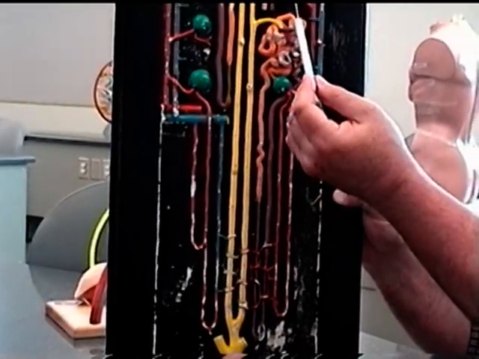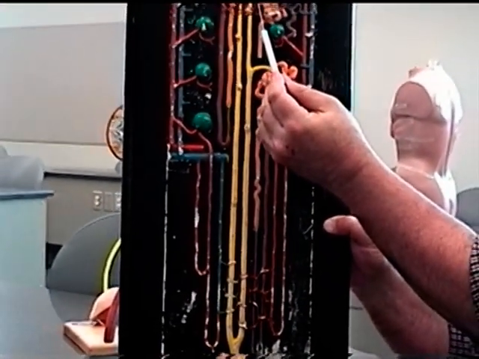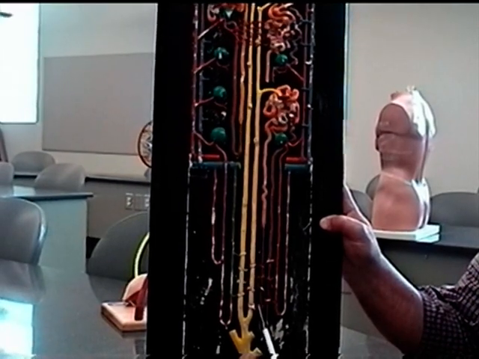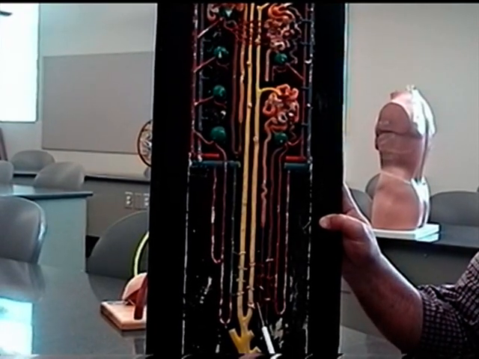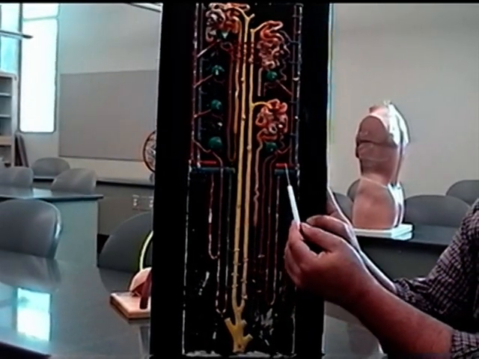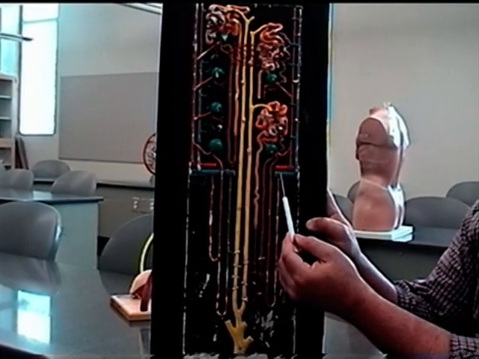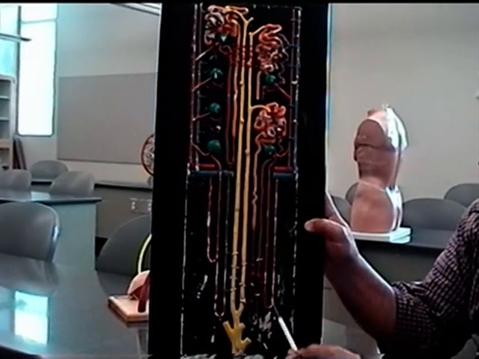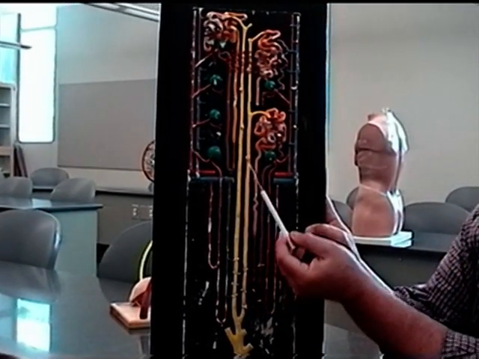So the one we have up here is a peritubular capillary, and the one we have down here is a vasa recta. So again, your landmarks are these, which are arcuate arteries and veins that separate the cortex up here from the medulla down here while you're looking at that model.